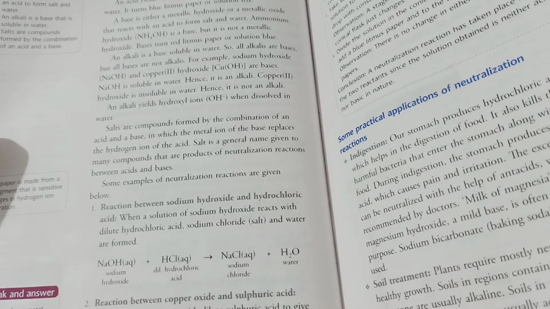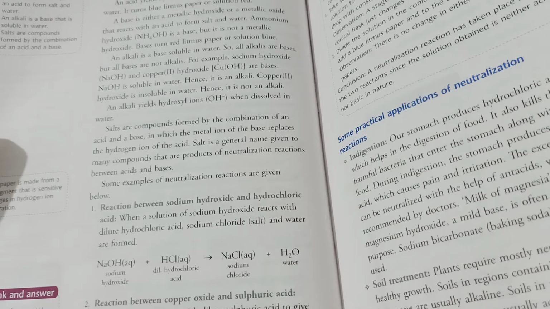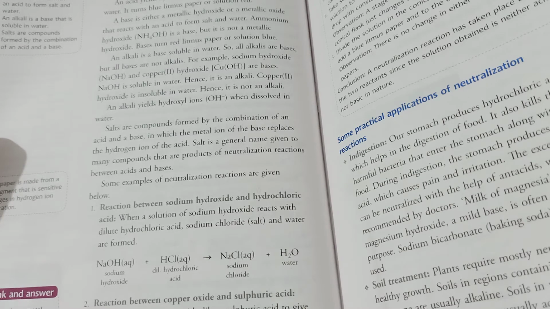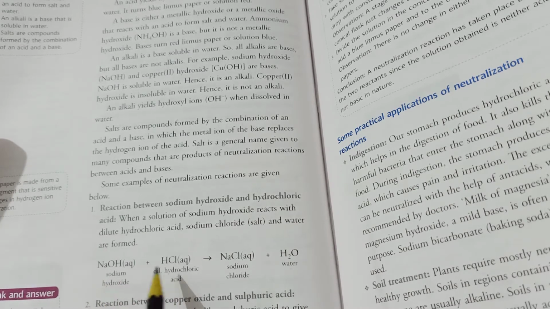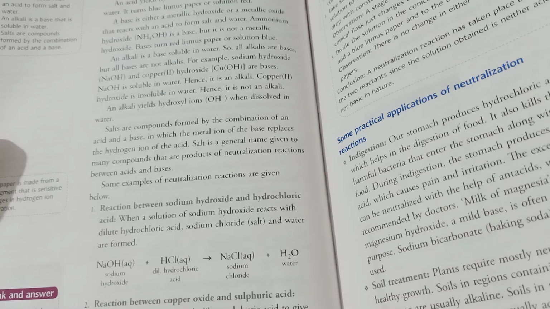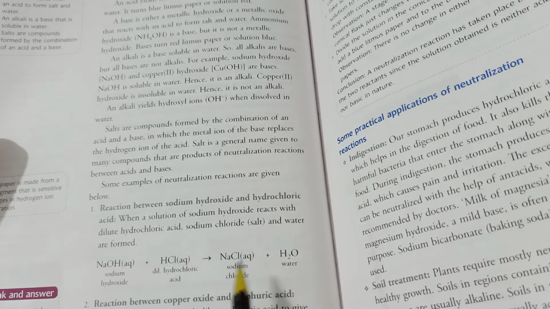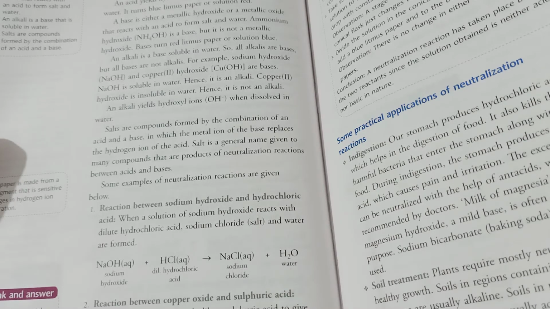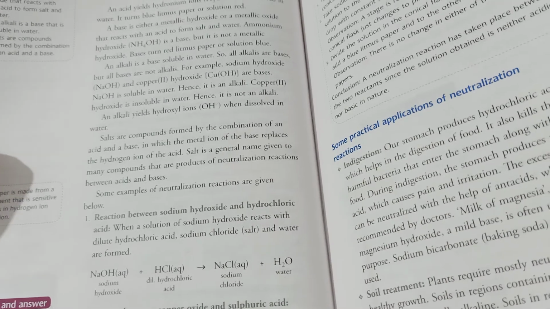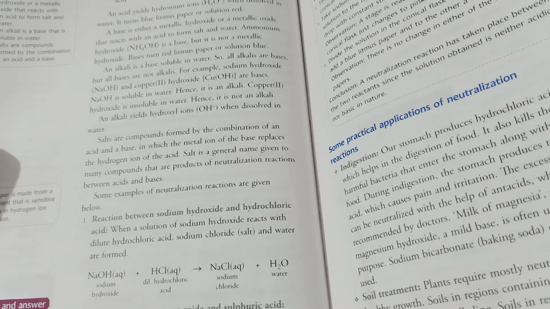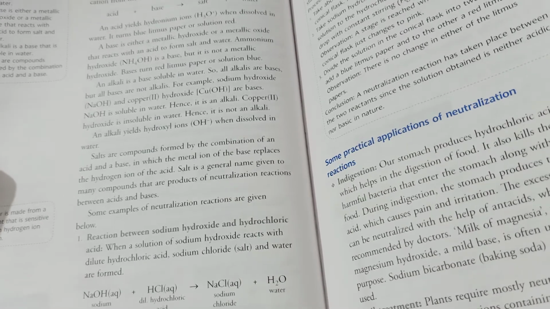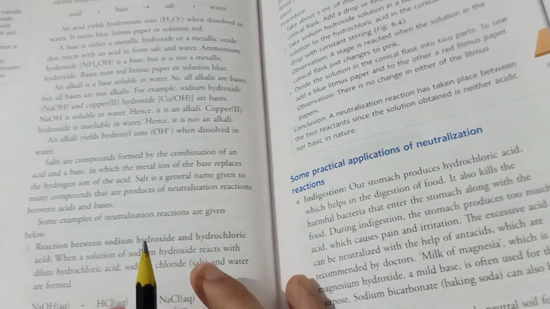Okay, we generally don't write double displacement reaction. It is a type of double displacement reaction, but we write it as neutralization reaction because here acids and bases neutralize each other to form neutral salt and water. Both are neutral. Am I clear, boys? Now there are some important applications of this neutralization reaction in our everyday life.